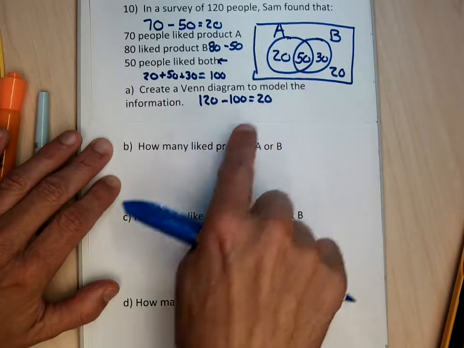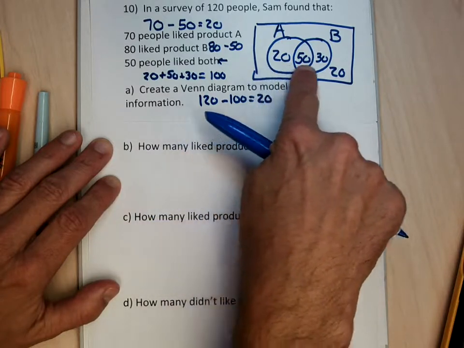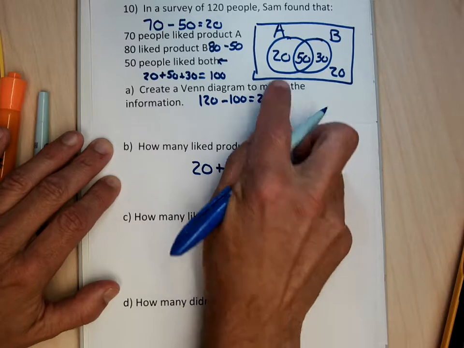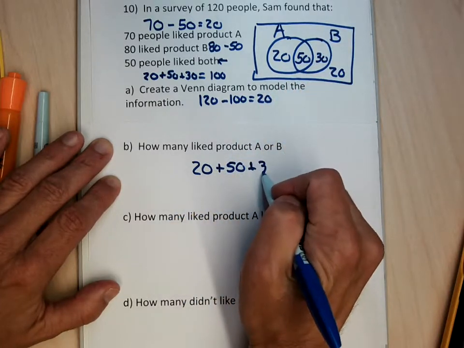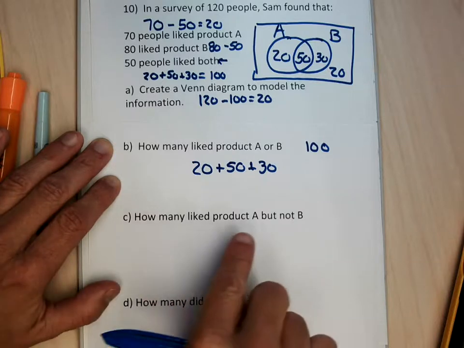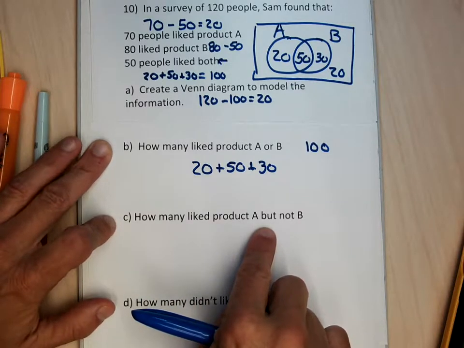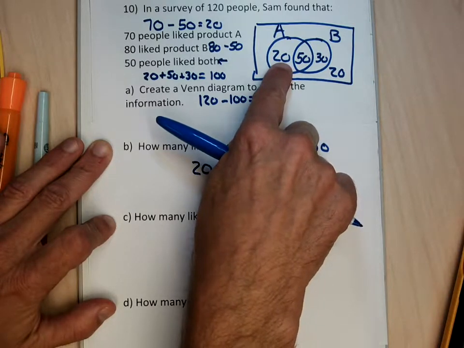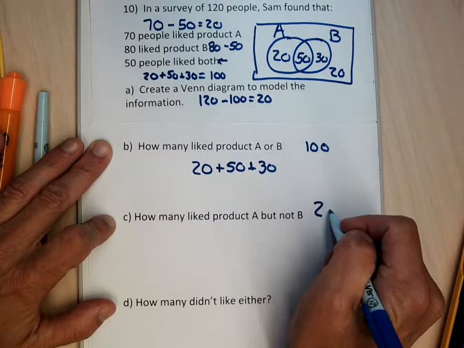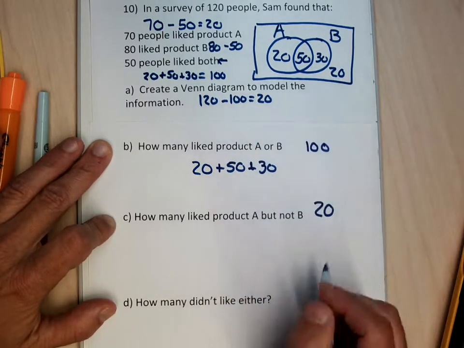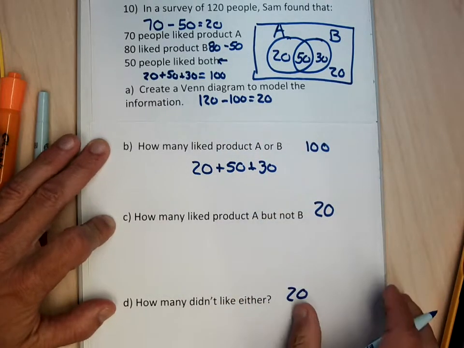Now I'm going to go to part B. How many liked A or B? I add up all the numbers in either the A or the B circle, so the 20, the 50, and the 30, and I get 100 liking A or B. Part C, how many liked A but didn't like B? That's the lone number here, the non-overlapping part of the A circle, that's 20. And then lastly, how many didn't like either? That's the outside number of 20.